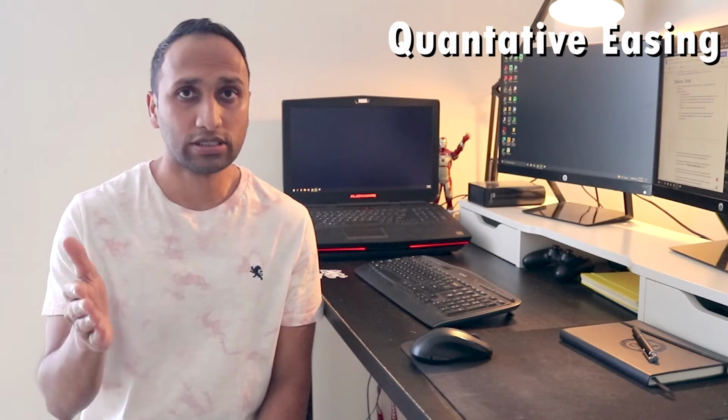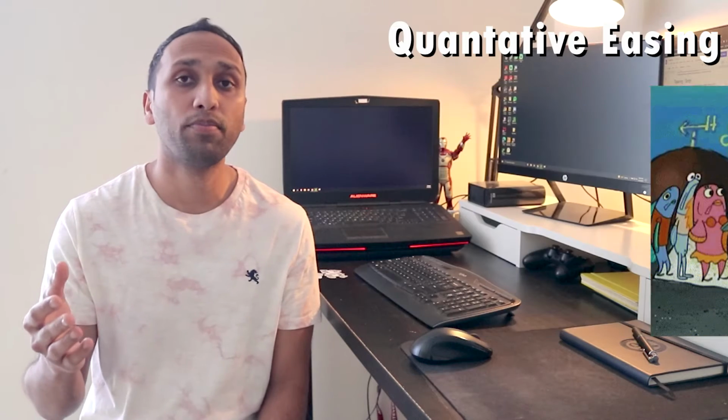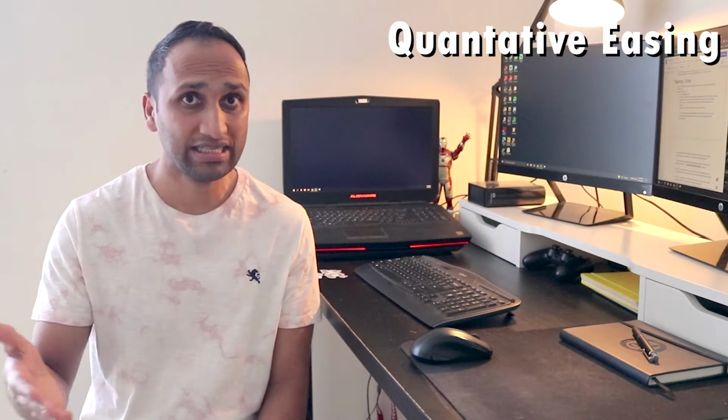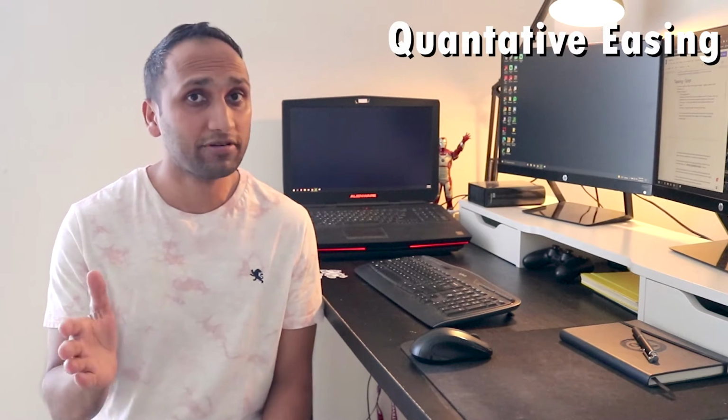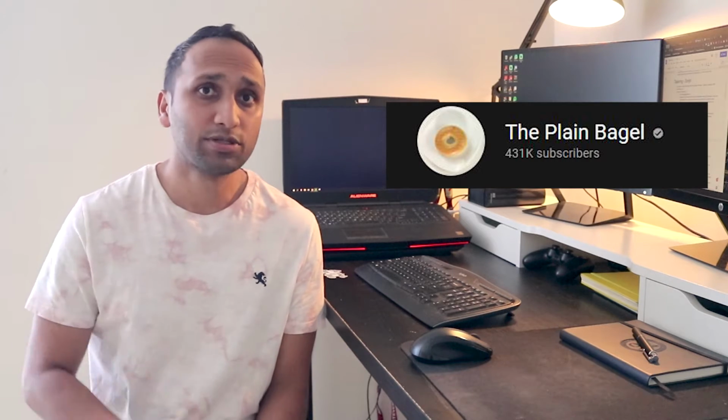Quantitative easing is a process where the central bank injects money into the economy by buying long-term bonds, mortgage-backed securities and assets. It is commonly referred to as the central bank printing a lot of money and giving it to banks and major corporations. But it is a little bit more complex than that. The Plain Bagel channel has explained this complex topic pretty well, and I'll link it in the description below.